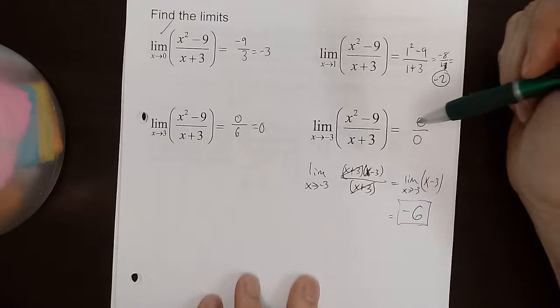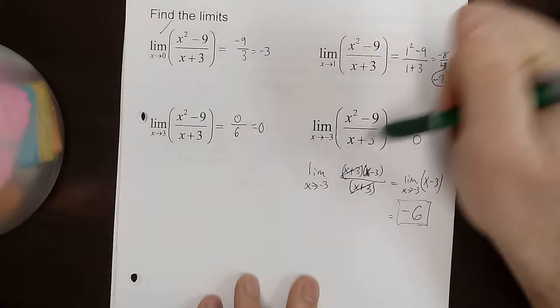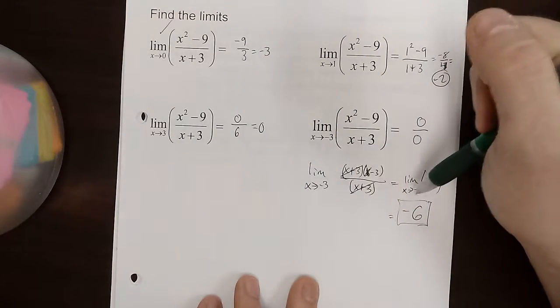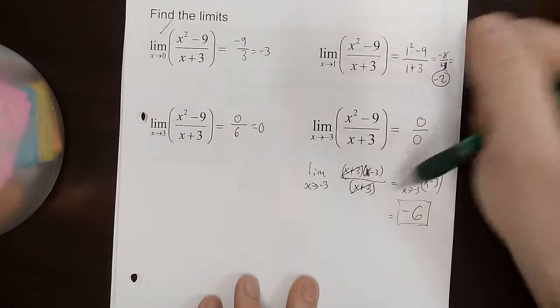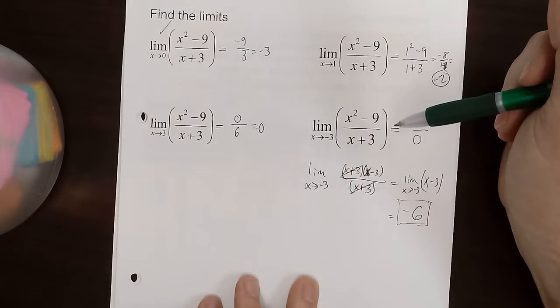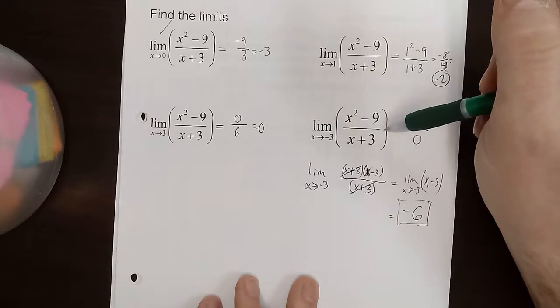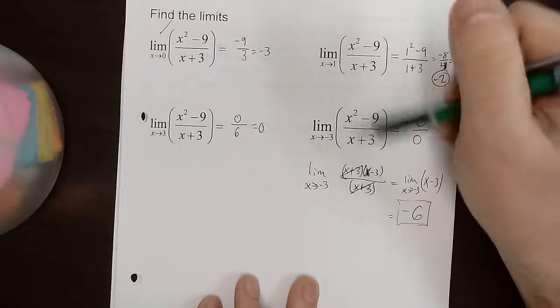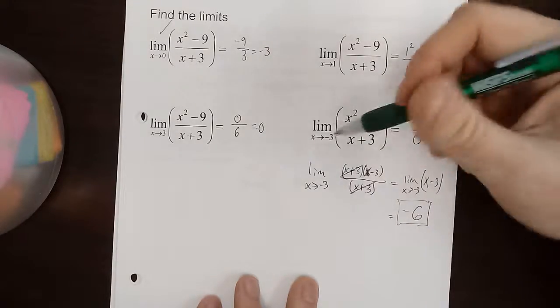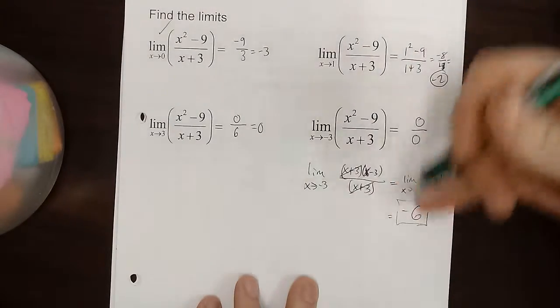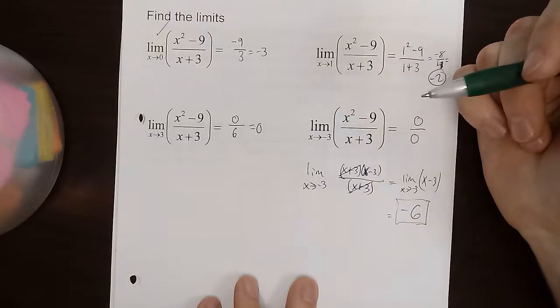So remember that just because the function doesn't exist somewhere doesn't mean that the limit can't. Now we have a continuity issue here. We'd say it's discontinuous, so I couldn't use things like the intermediate value theorem, and the function won't have a derivative when x is equal to -3, but we can still go through and find the limit.